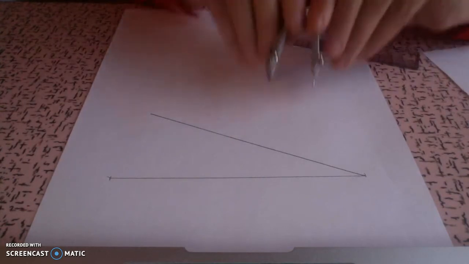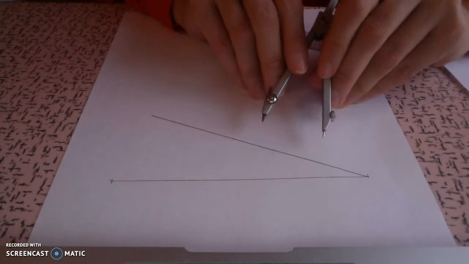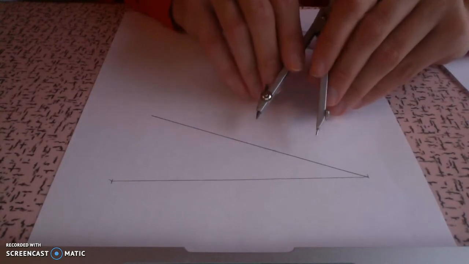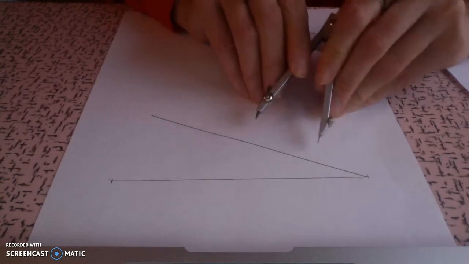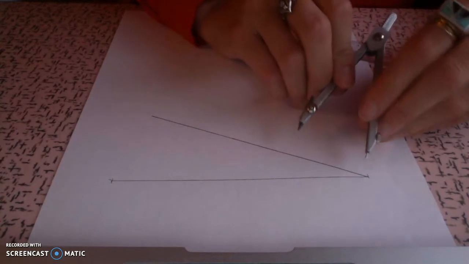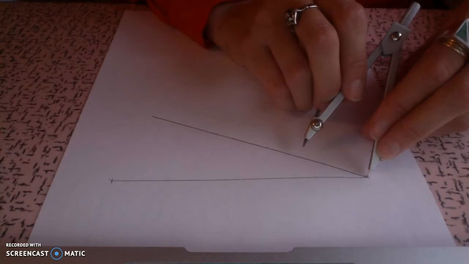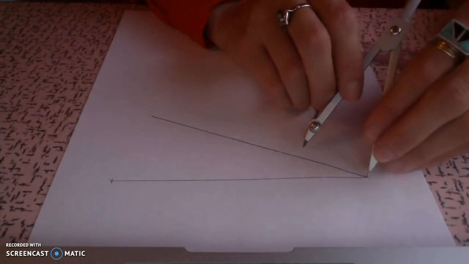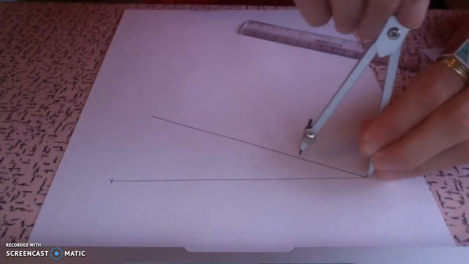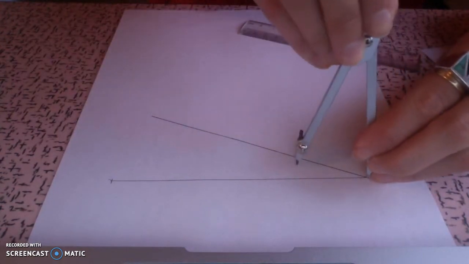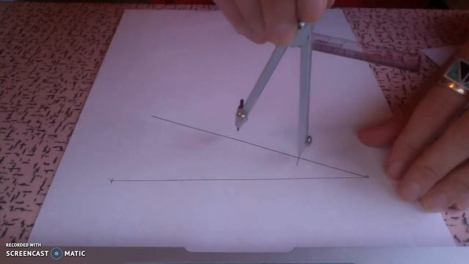Now I'm going to take my compass. I'm going to set it to a distance where I think I can fit that distance about 3 times onto my new line segment. So I'm just going to approximate that. I'm going to put the end of my compass on that first intersection between my first line segment and my new one, and I'm just going to draw little arcs that will intersect my new line segment. And I'm not going to change the distance of my compass.